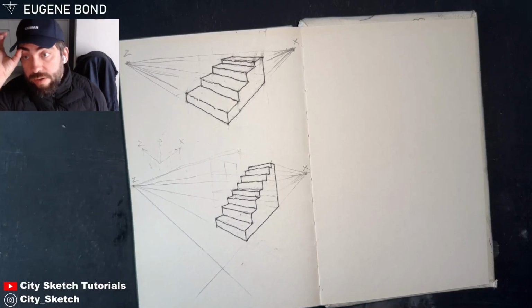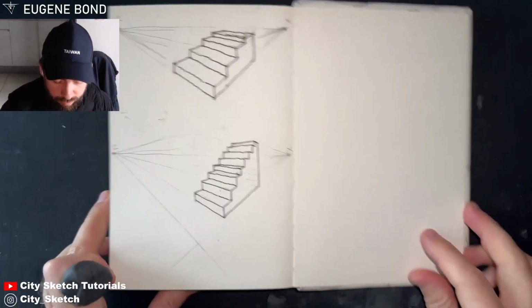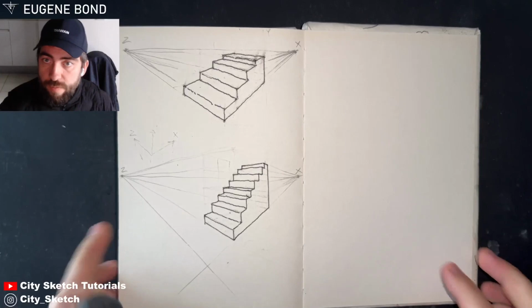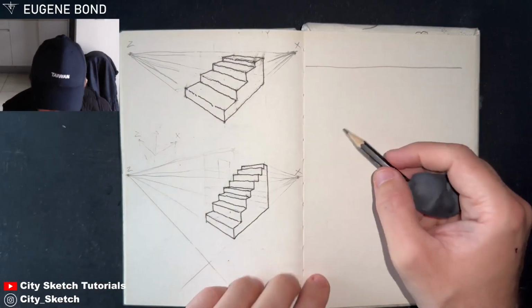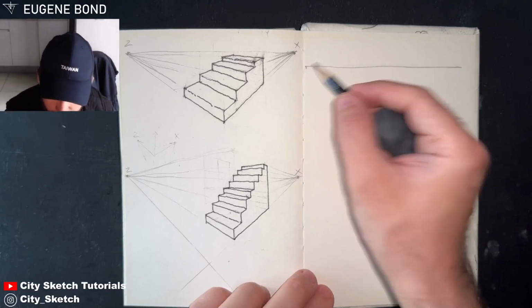And let's do it if stairs are going away. So same here, let's say we do a vanishing point.